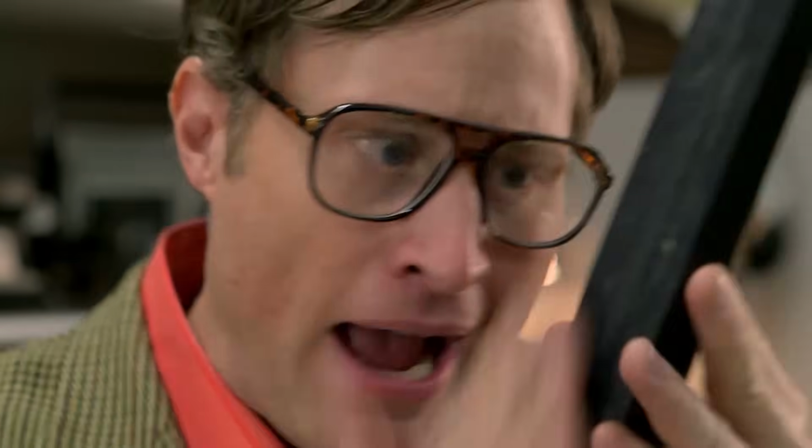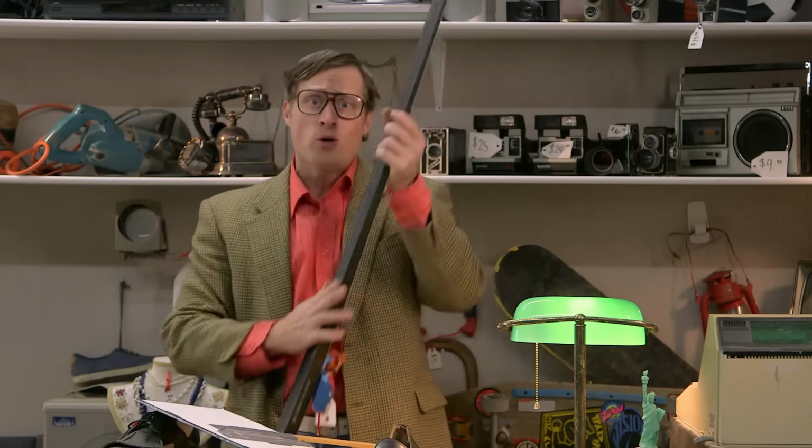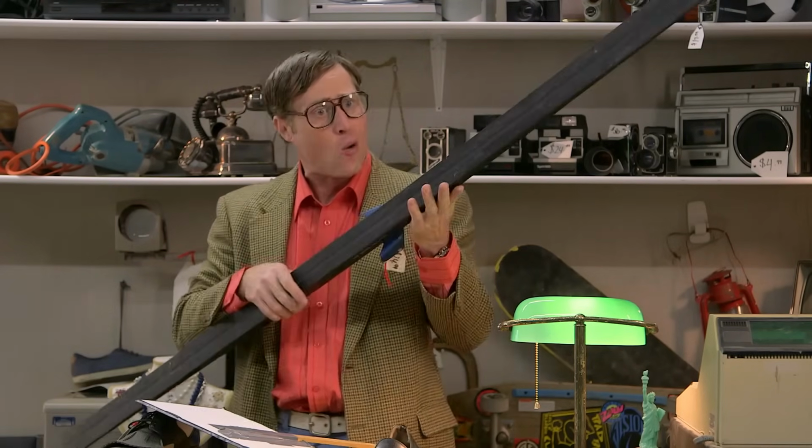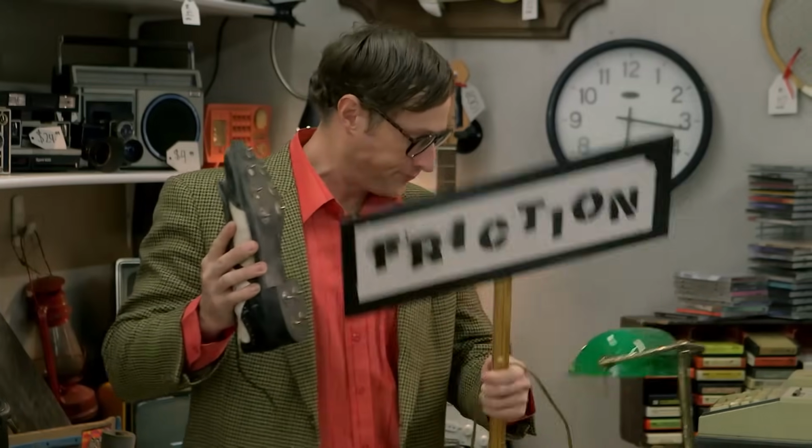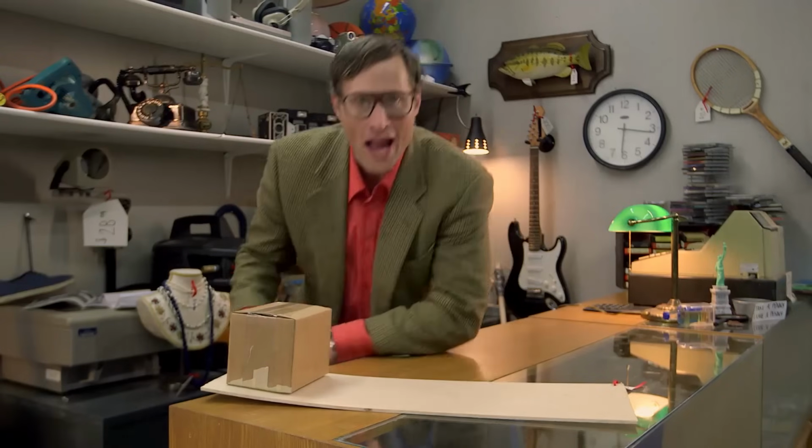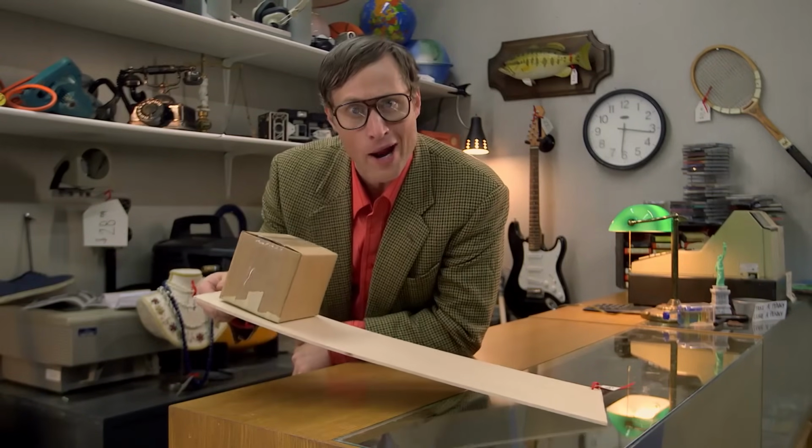Why do you think skis are smooth on the bottom? Come on, look at that. It's so smooth and glidey. My hand can barely even touch the surface. It just slides right off. They're smooth to help you glide across the snow, reducing their friction. Why doesn't this box slide down this ramp?